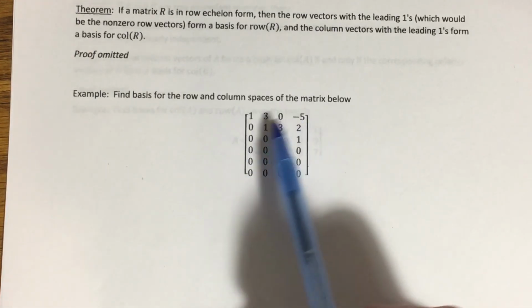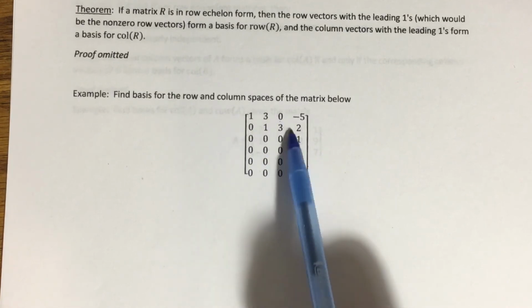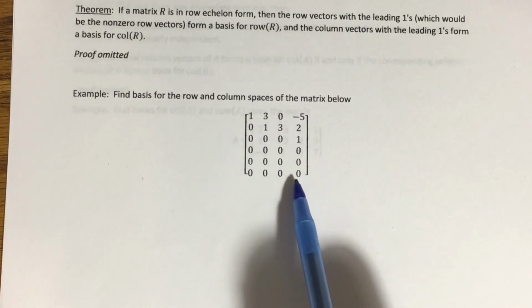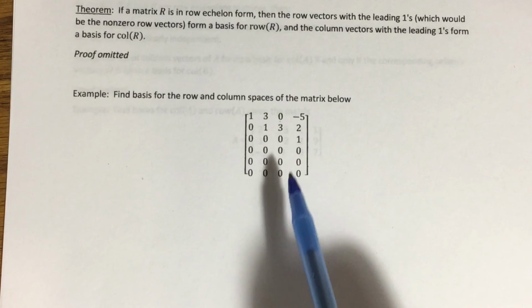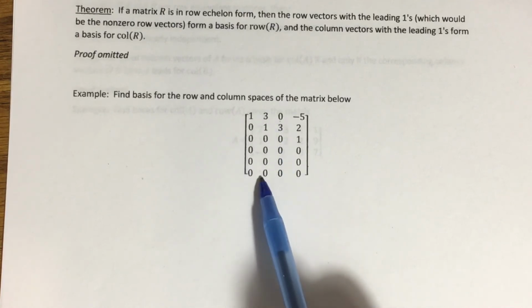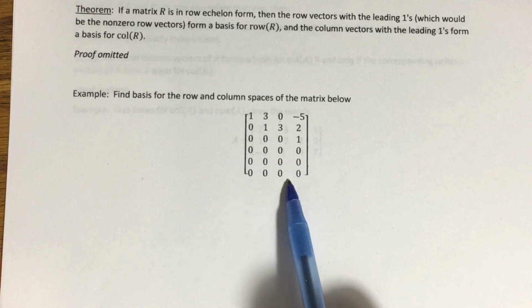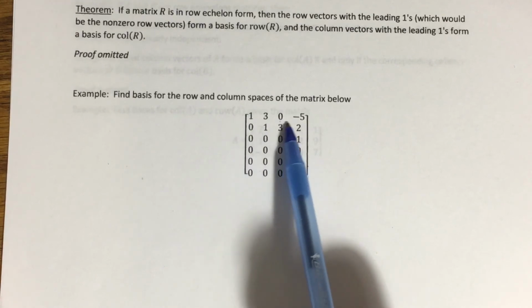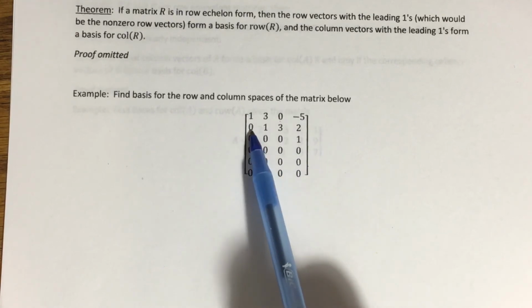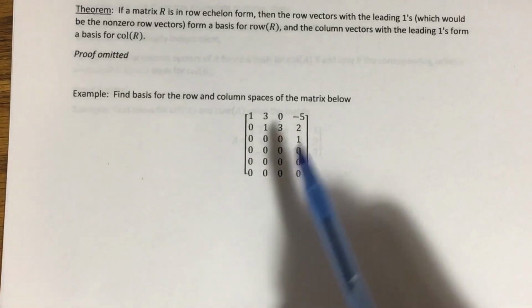So if you look at the rows here, there's only 3 non-zero rows. If I wanted the span of all 6 vectors here, I can get rid of those 3 zero vectors that are showing up down here. They don't contribute anything to the span. So my row space is the span of this vector, 1, 3, 0, negative 5, the second row, and the third row.